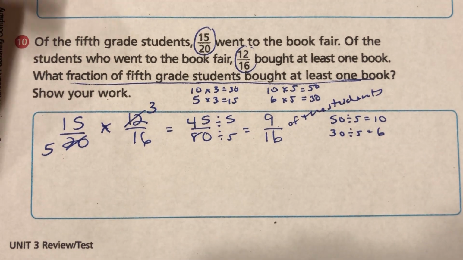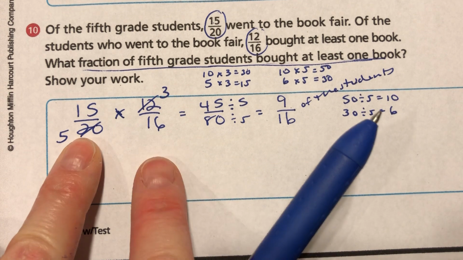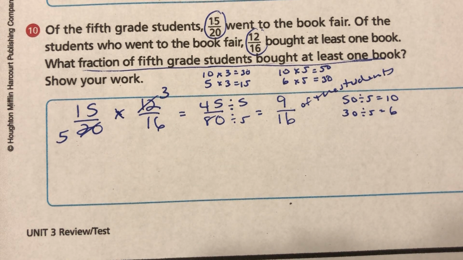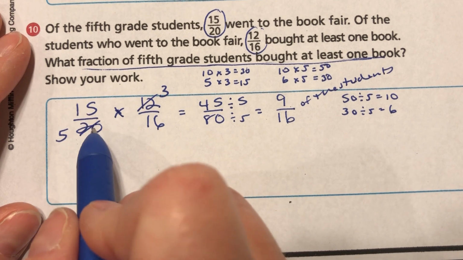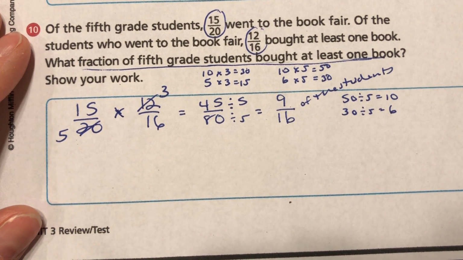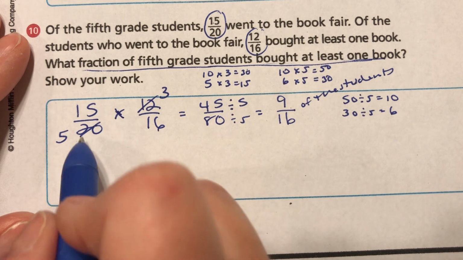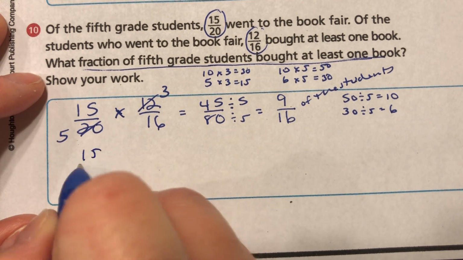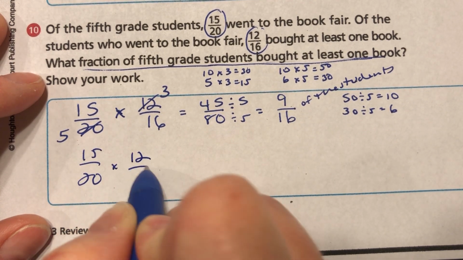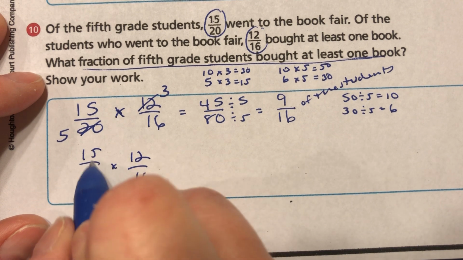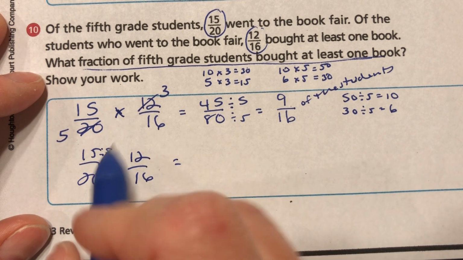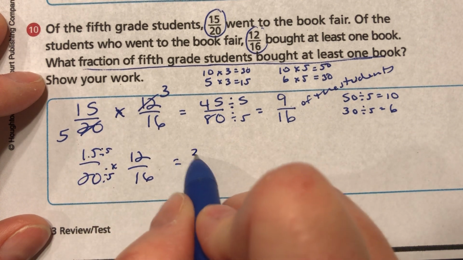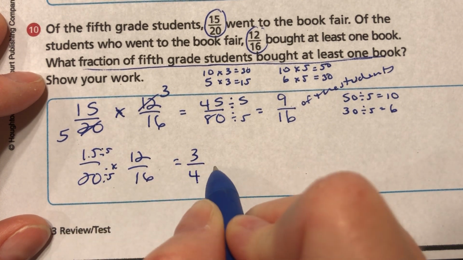Now, another way to do this, both of these fractions are not in simplest form to start. So you could have simplified both fractions to start. If you didn't do this, this is something you can look for. If you have 15/20 times 12/16, I could go ahead and say, okay, well, 5 goes into both of those, and 15 divided by 5 is 3, and 20 divided by 5 is 4.